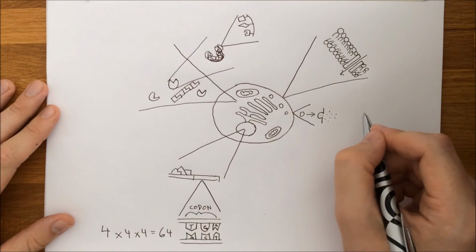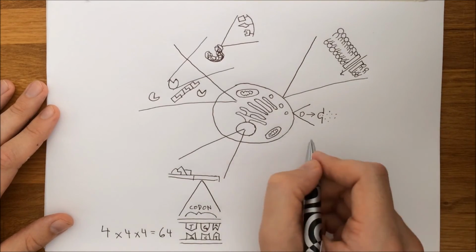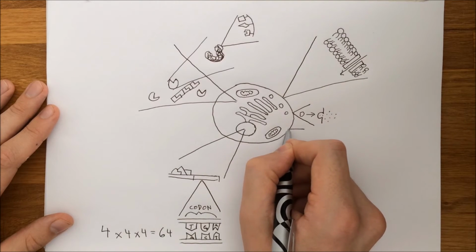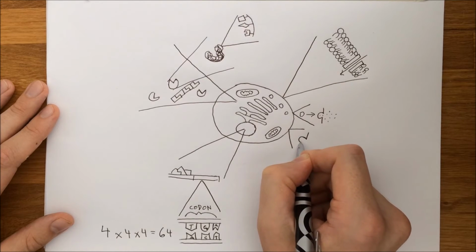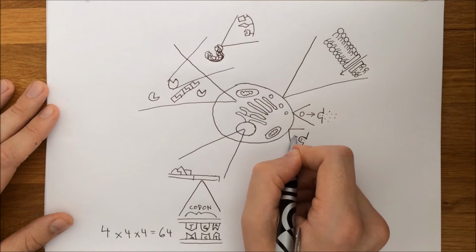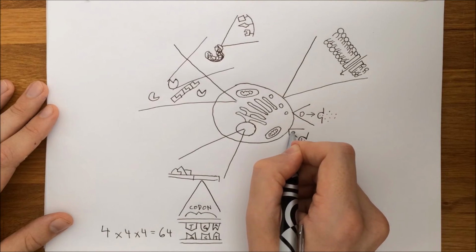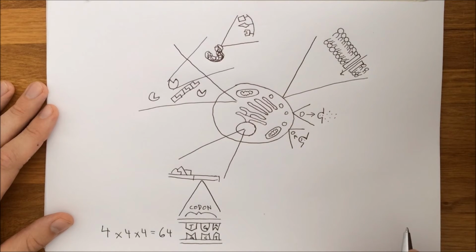Objects can also be taken in through vacuoles in the opposite way. So you have a vacuole forming in the cell membrane. Objects end up inside this vacuole, and then it becomes a separate vacuole inside the cell. Okay, so we have vesicles.